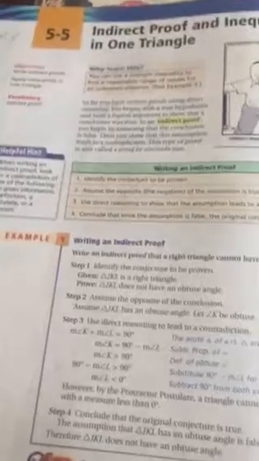Now, as you can see, this is lesson 5-5, and we skipped over a good bit of it. We did not do indirect proofs, so we skipped over example 1. We skipped over the whole first page, in fact. But then we go to the top of page 333, and we have the angle-side relationships in triangles. This is important. You are going to need this for your test.